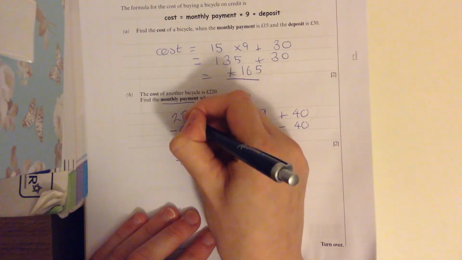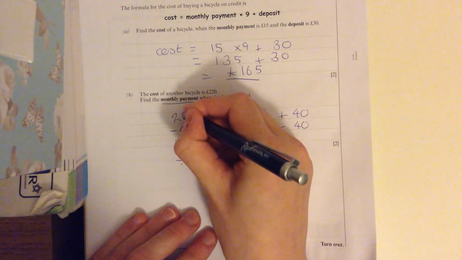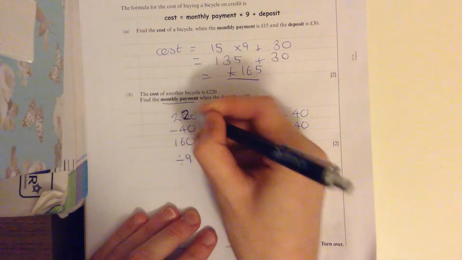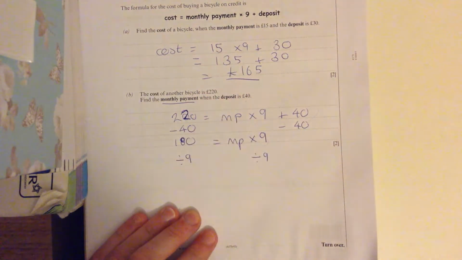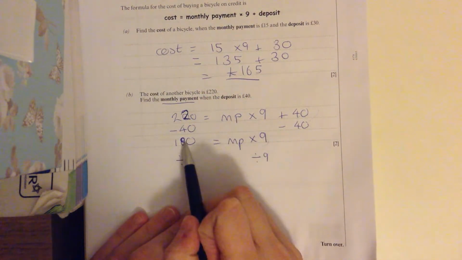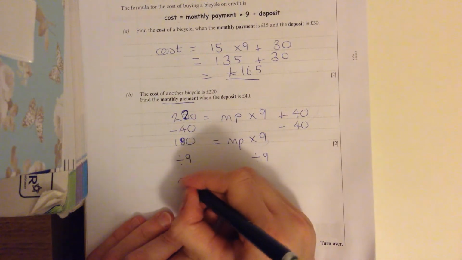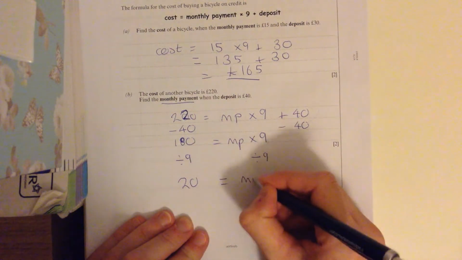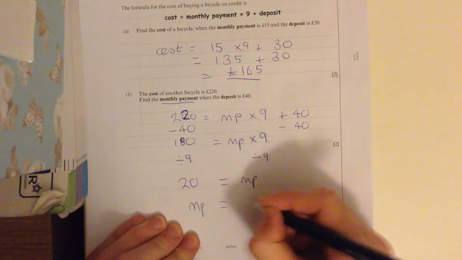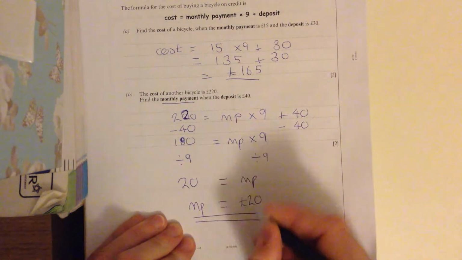Oh, sorry, there's a mistake there. Should have been 220. I've written that down wrong. So we have 220. Take away 40 is going to be 180. Sorry, there's one mistake there. Divide by 9, divide by 9. 180 divided by 9 is going to be 20. So we can just write that as a monthly payment is £20. Apologies for that.